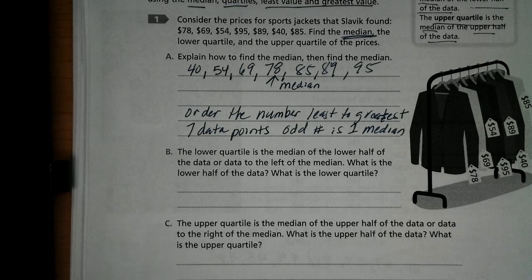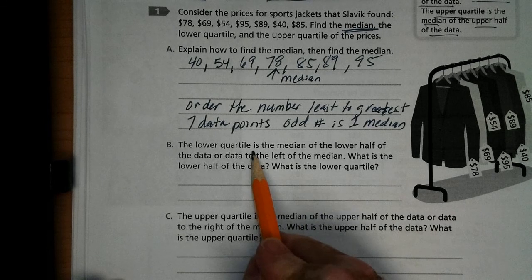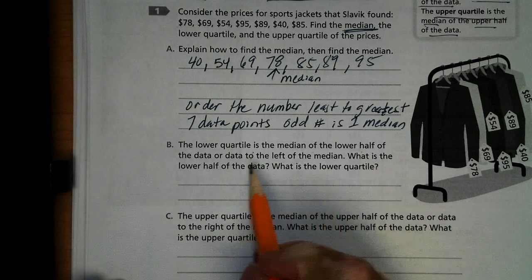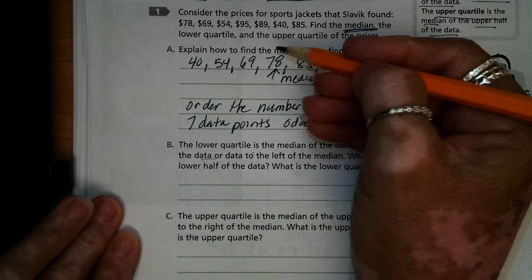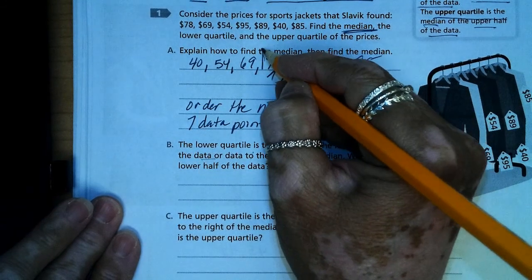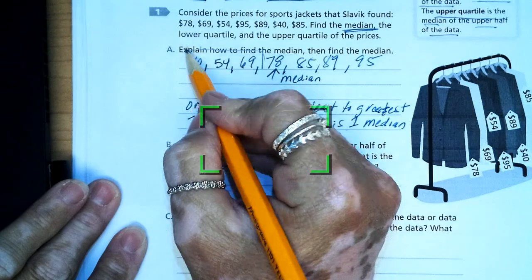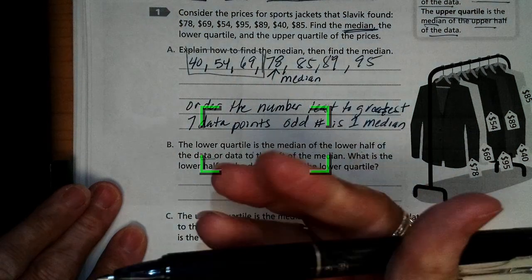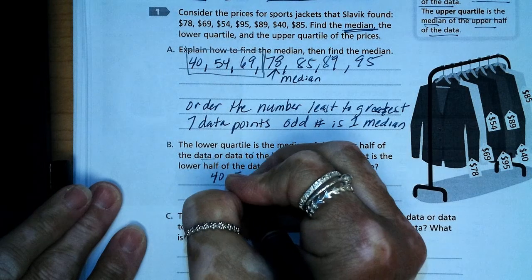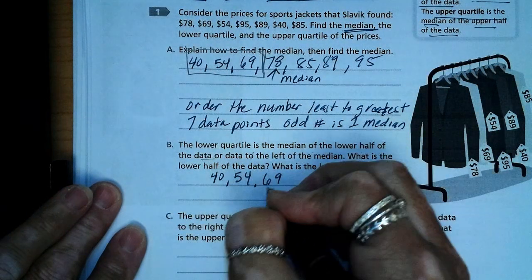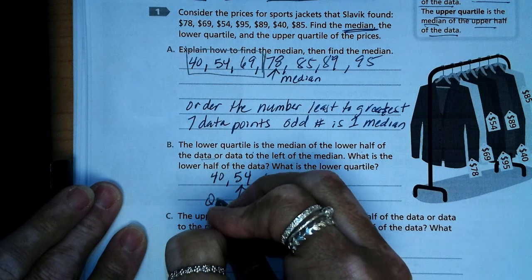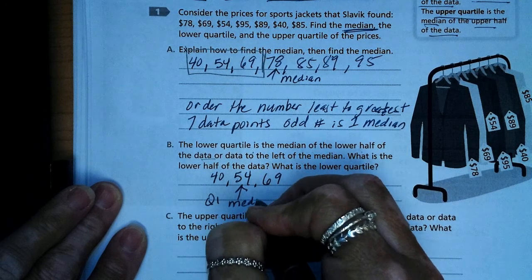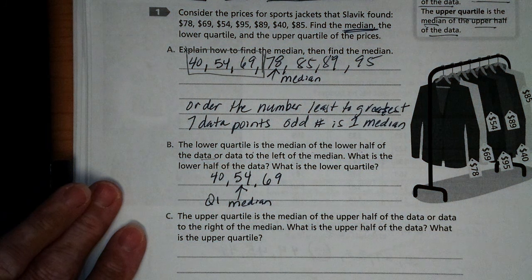All right, so to find the lower quartile, it says the lower quartile is the median of the lower half of the data. So if this is the median, 69, 54, and 40 would be the... Yep. So my lower half data is 40, 54, 69. So this is quartile 1's median. So 54 is the median.